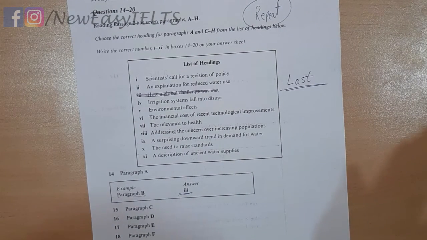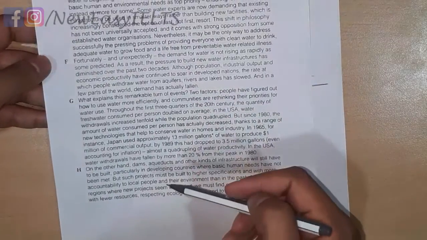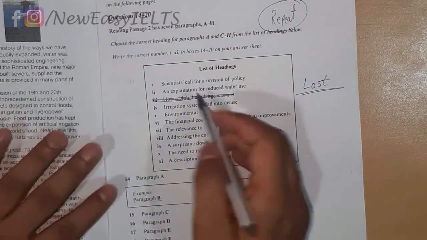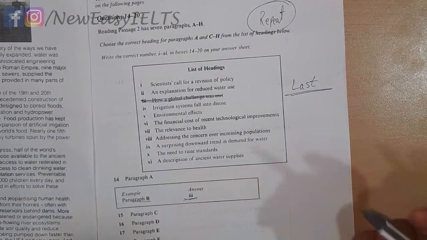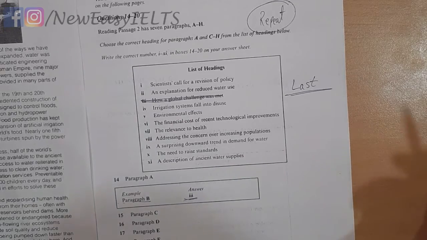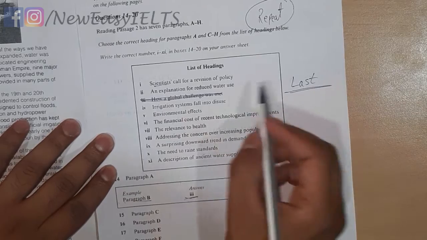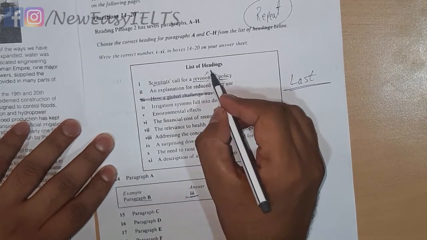So always check which one is the smallest paragraph. Here we have paragraph A to D and paragraph E to F. As you can see, the F paragraph is the smallest one. Before starting, we have to read all of the headings and mark the keywords. So let's start with the first one. Scientists, okay, so this is a great word, call for a revision of policy. Revision means it is change.